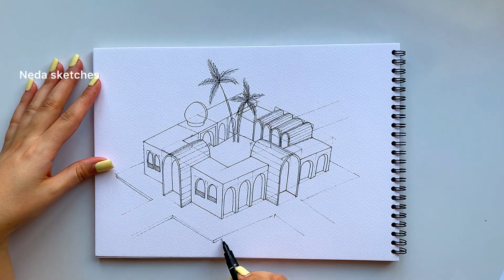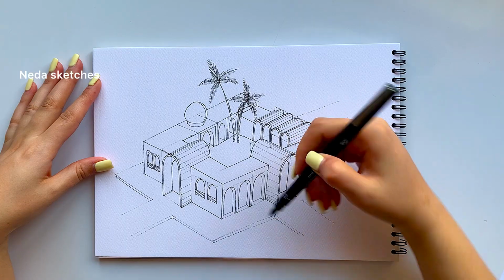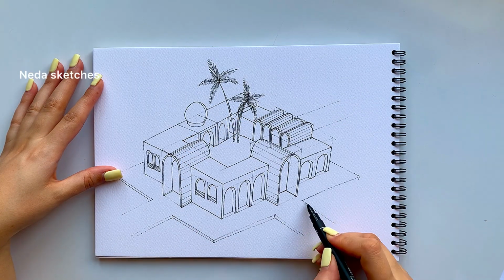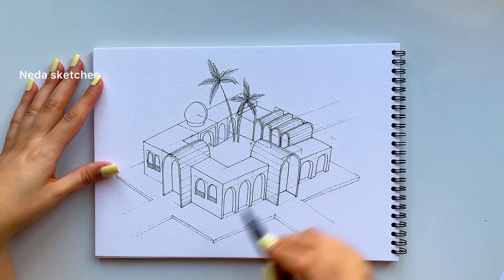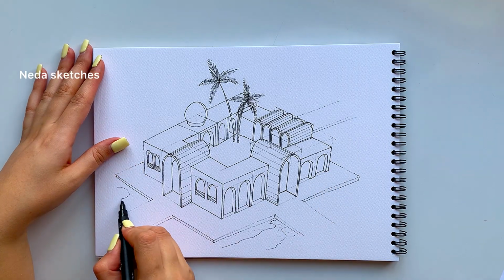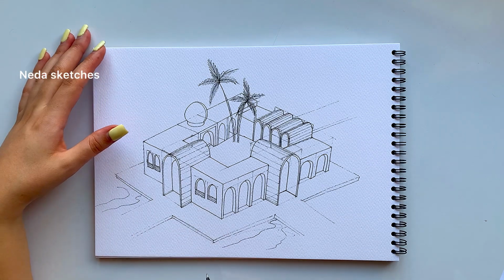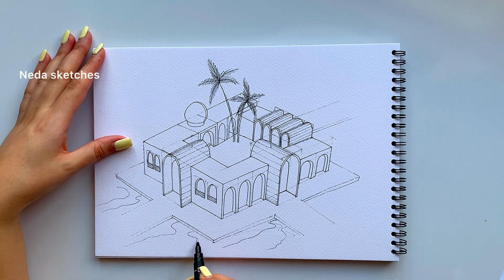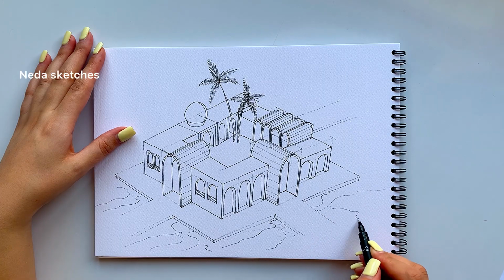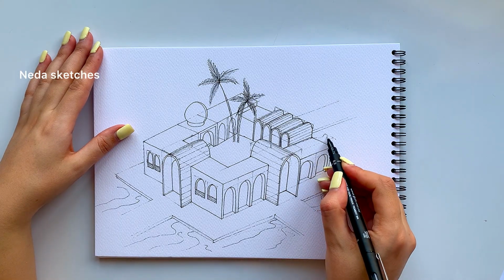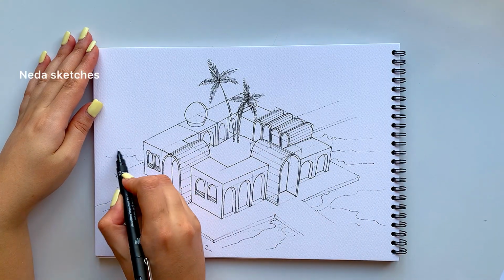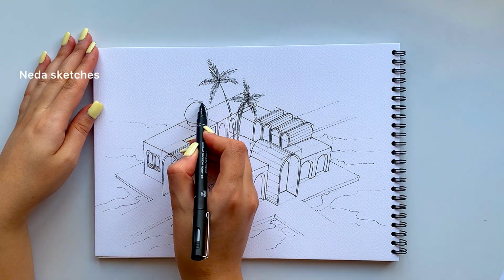I'm drawing, and at the same time I'm thinking about the space around the building. There are so many alternatives. For example, I can draw some trees, bushes, stones and other details and convert the space to a park. But I decide to draw some wavy lines and convert the space to an artificial lake. I think it's so interesting that the building is in the middle of the lake and it's surrounded by the water.